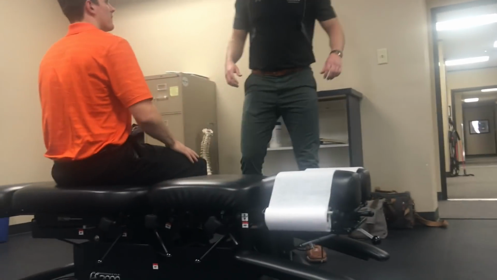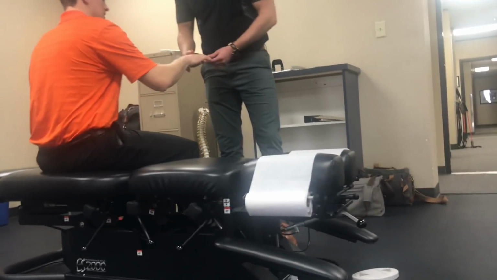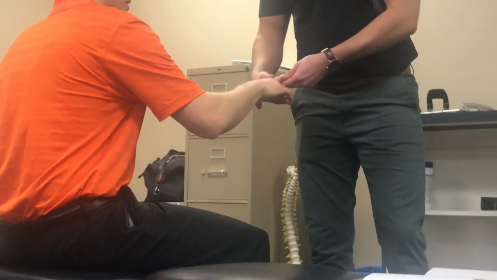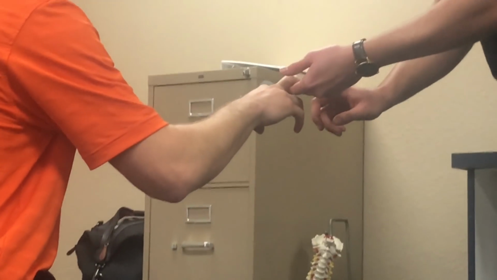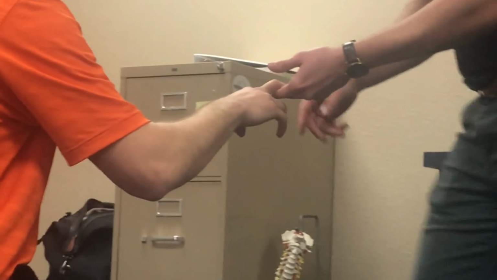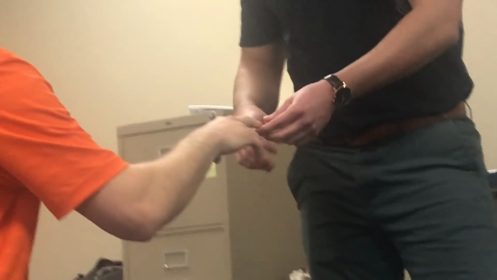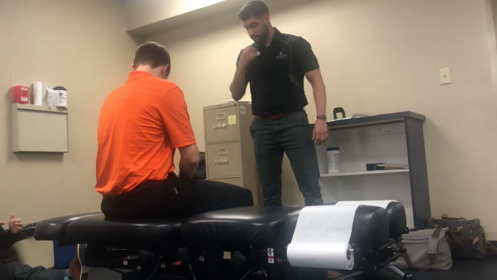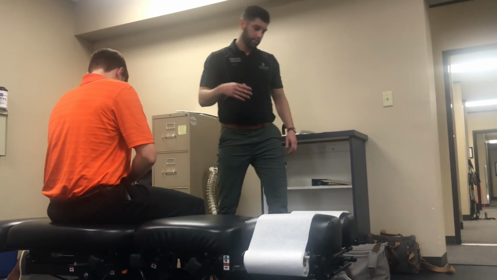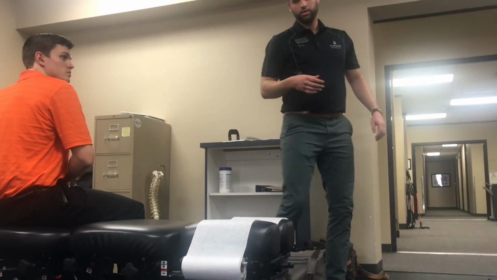And then we'll do Hoffman's, which is the middle finger. You want to isolate the middle finger, and then you're just pushing down like that. You're just looking for if the thumb and index finger approximate. That would be a positive sign. Cerebellum. Inverted supinator and clonus.